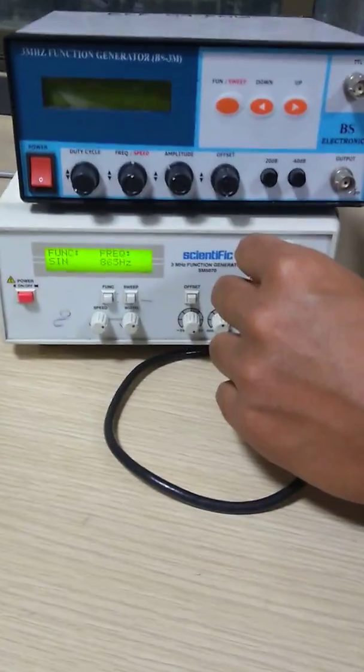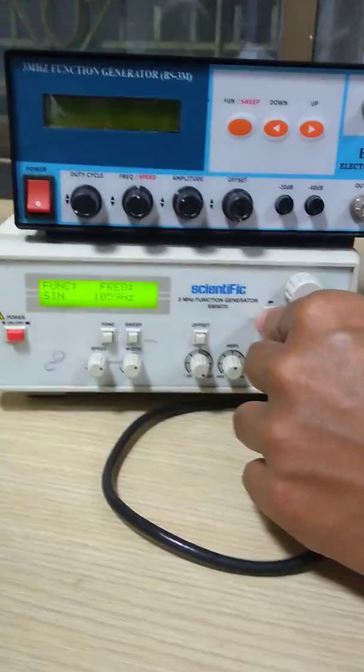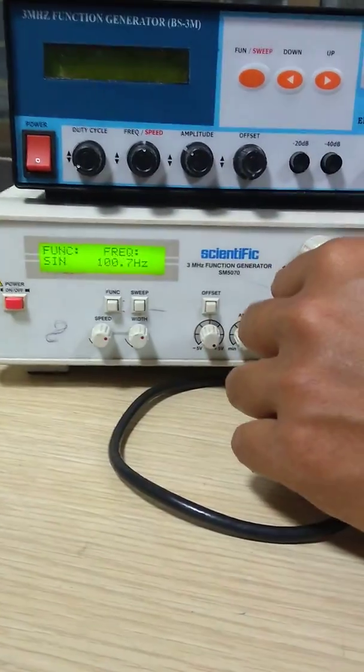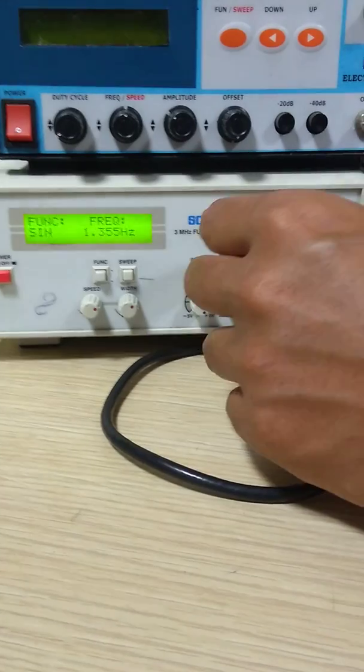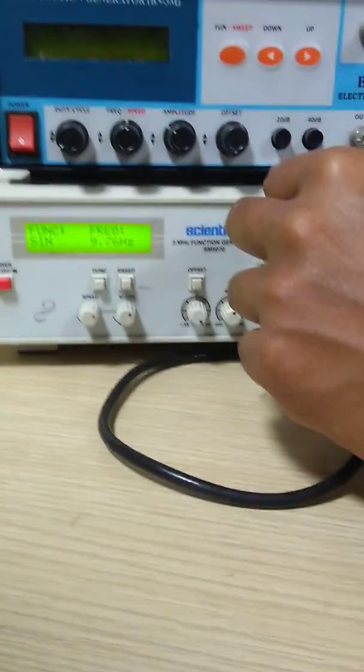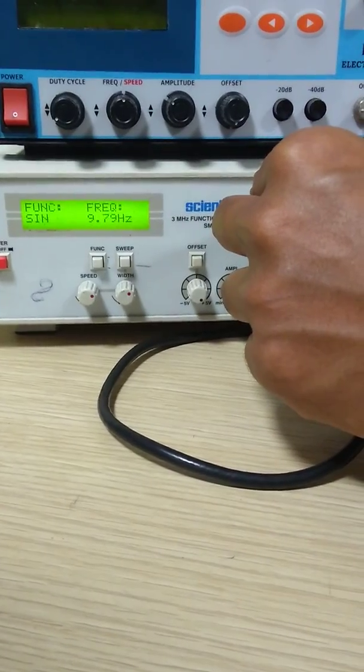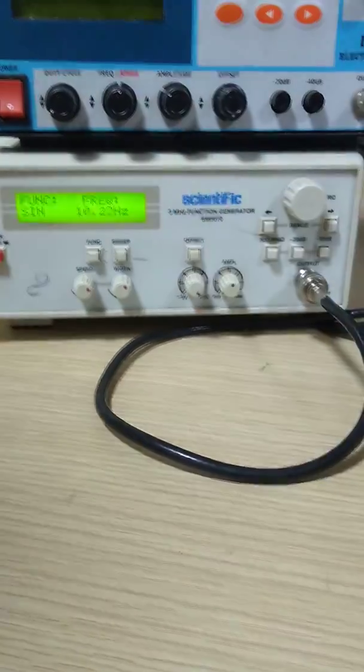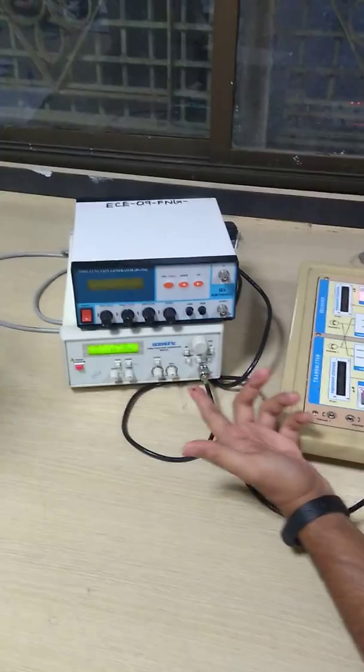For example, I am at 1 hertz. Instead of just rotating it, I'll go 1 decimal down, 1 decimal down. So okay, 9 hertz, 10 hertz. We'll start from 10 hertz and move till 1.5 megahertz. Sorry, this function generator can go to 3 megahertz, so not a problem. And you get your table, and that's it for the analog.